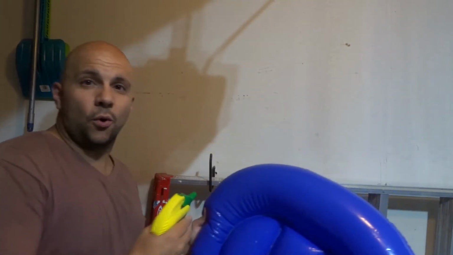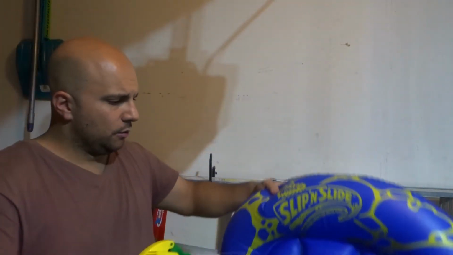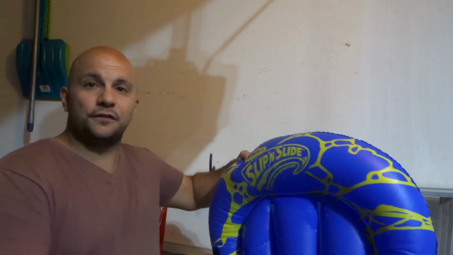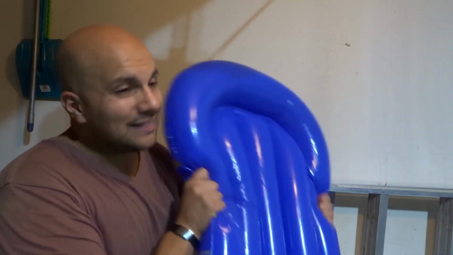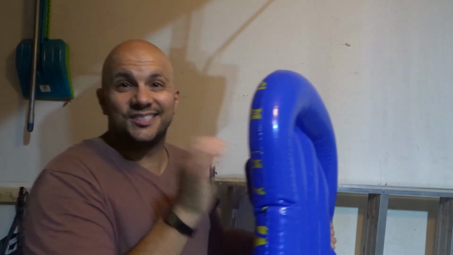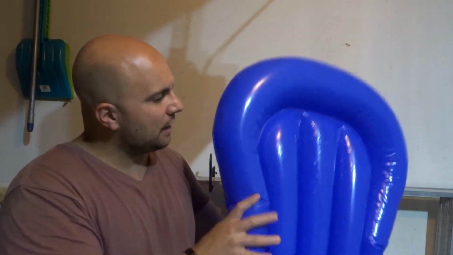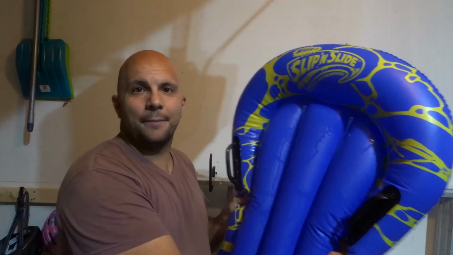Now, if I don't know where the hole is, then I just spray the entire thing. I just go and I spray the whole thing with soapy water, make sure it's as inflated as possible, and then squeeze it and listen for that hissing sound, and also look for the bubbling happening. When you see the bubbling, that's where your hole is in your float, okay? Or your floaty, whatever you want to call it, okay?